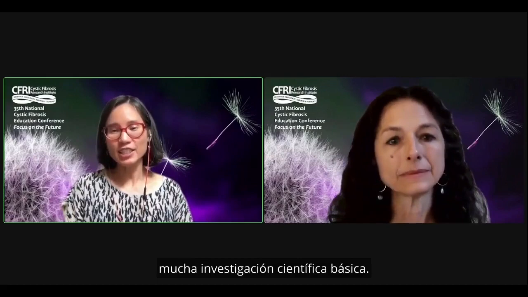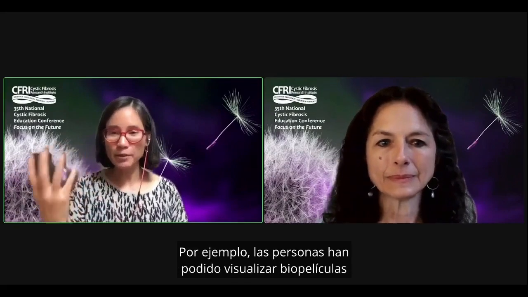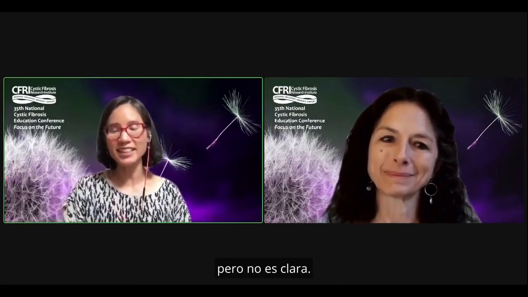I think it's still based on a lot of basic science research, but some of it we're able to recover in patient samples. People have been able to visualize biofilms in the sputum of patients. We know that isolates that come out of patients have all these characteristics. So I think we have a pretty good idea, but it's not clear cut.